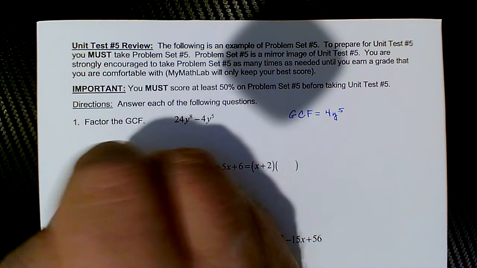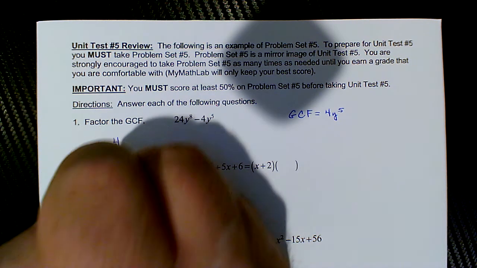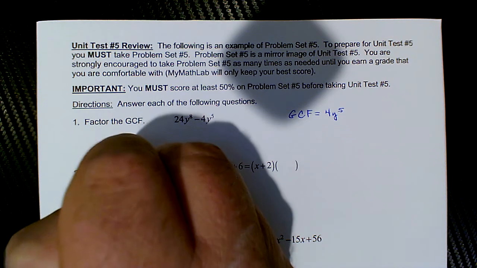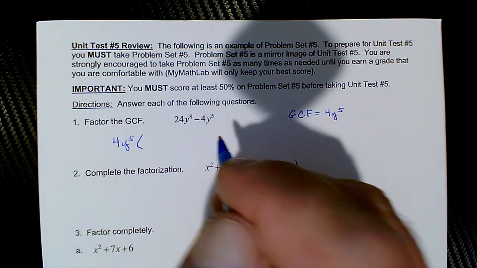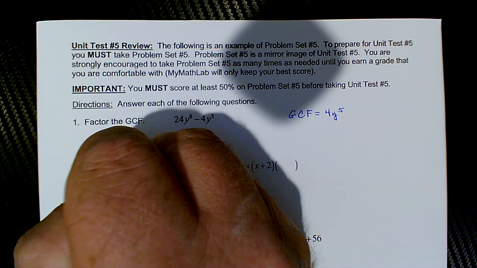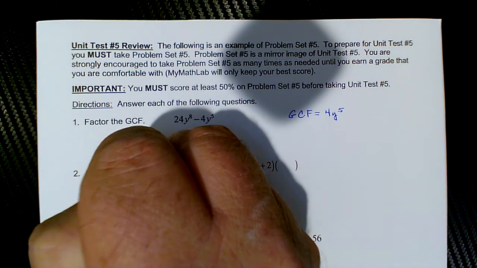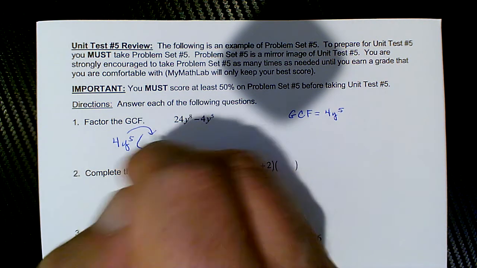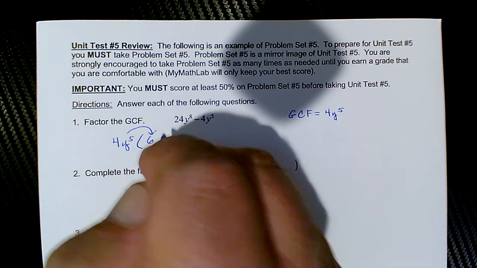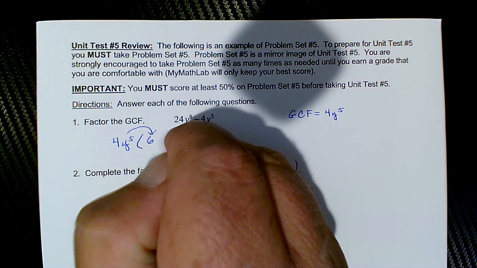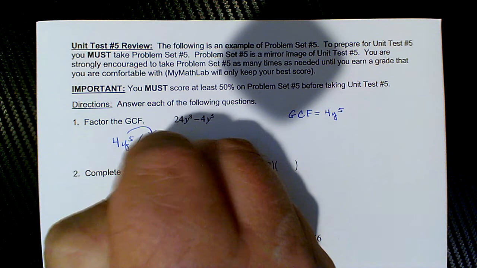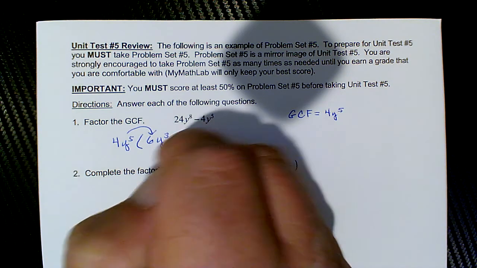So to complete the factorization, we'll write down the greatest common factor, y to the 5th. Open up a set of parentheses and basically reverse the distributive property. So to generate the first term, imagine multiplying 4 times what to give 24, and that would be 6. And then we need 8 factors of y. We have 5 of them factored, so therefore we need 3 more. So 6y cubed to generate the first term.